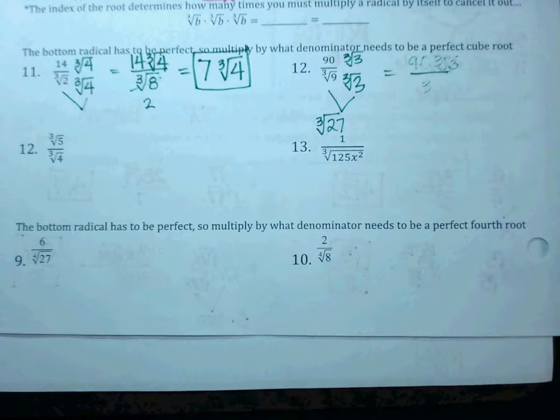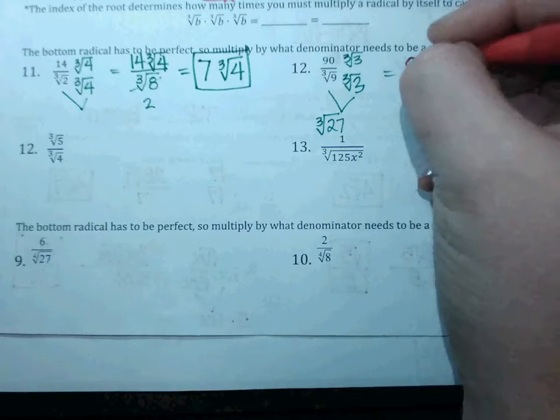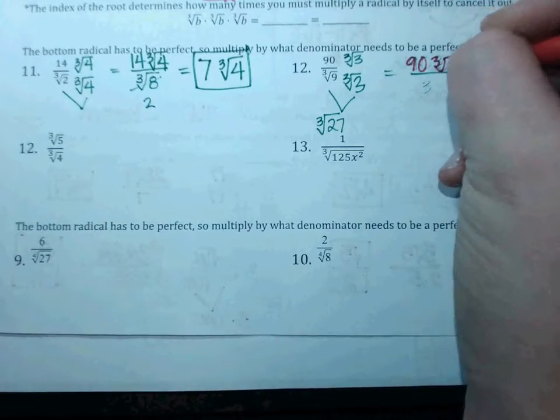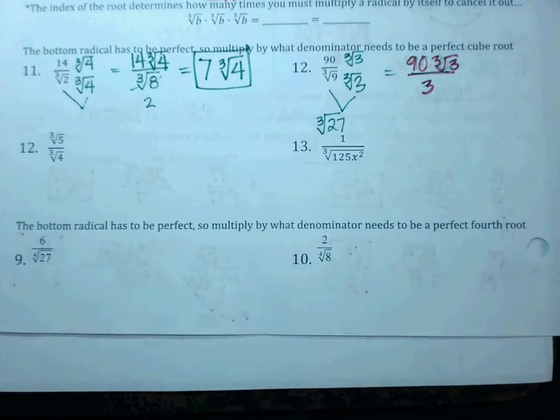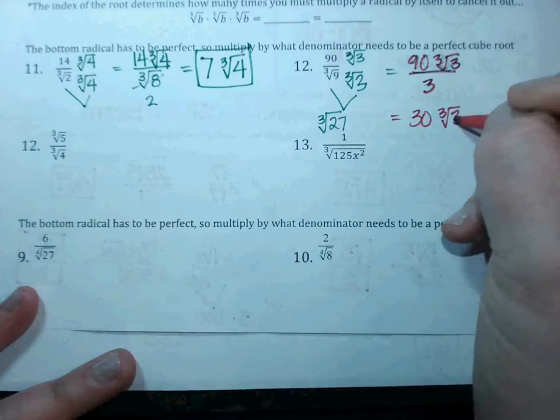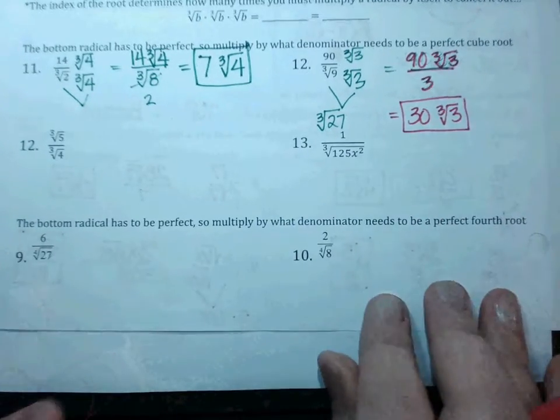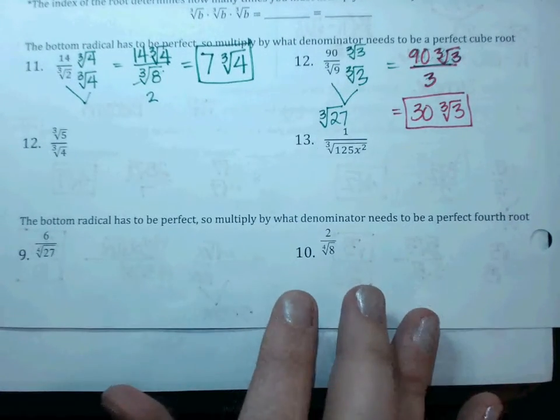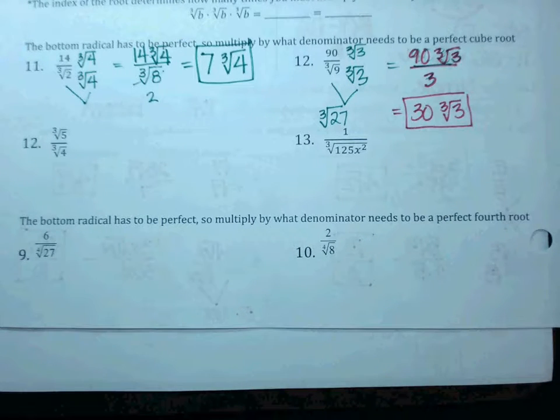I know, it's really sad. Okay, so I'd have 90 cubic root 3 over 3. And then what is 90 divided by 3 in the front? 30 cubic root 3. Okay, last one we're going to do is number 13. Okay, so look at it.